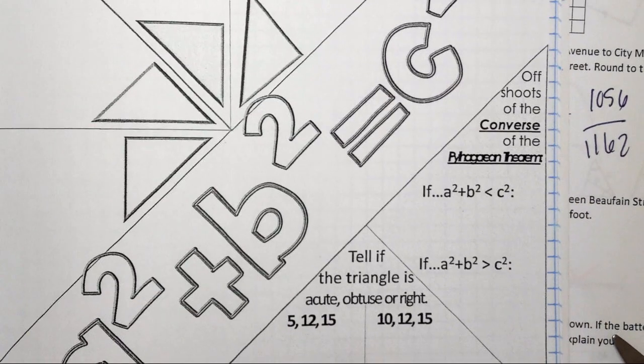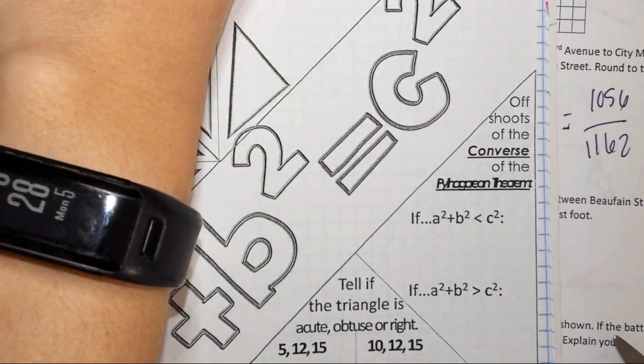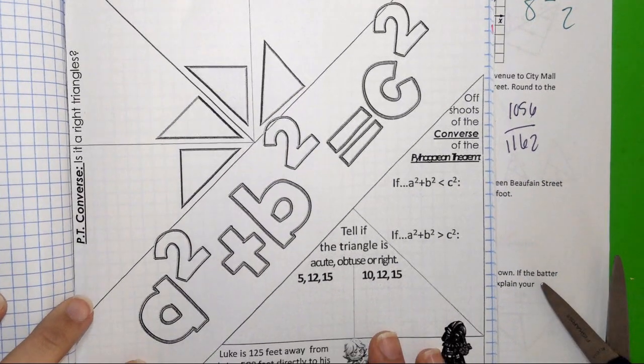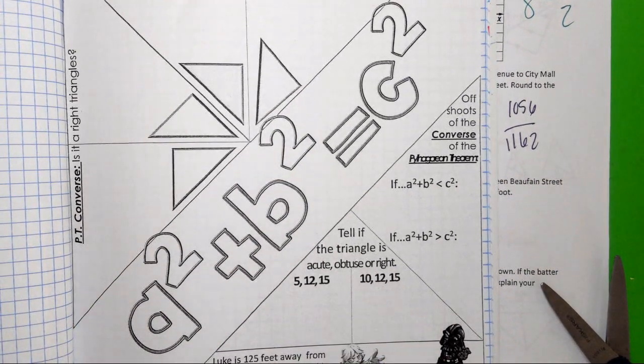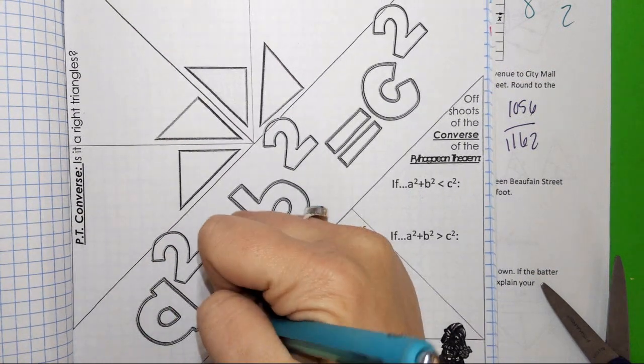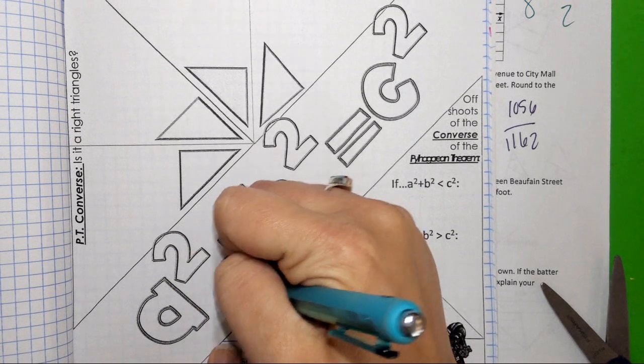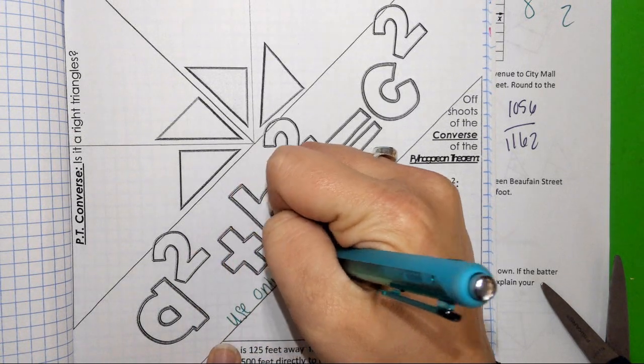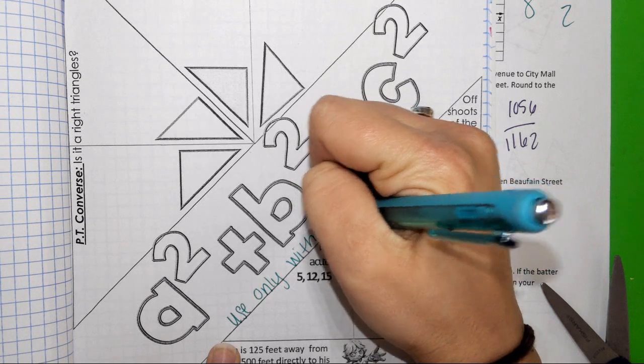All right. So, what is the Pythagorean theorem? And when do we use the Pythagorean theorem? With triangles. What type of triangle? Right triangle. Only with right triangles. So let's write that. Use only with right.